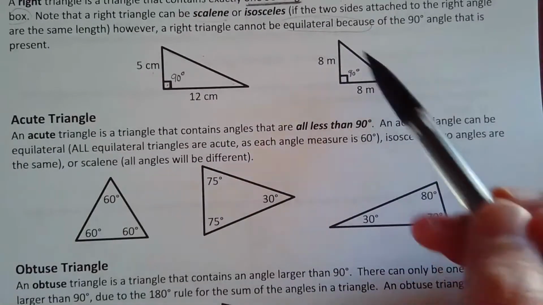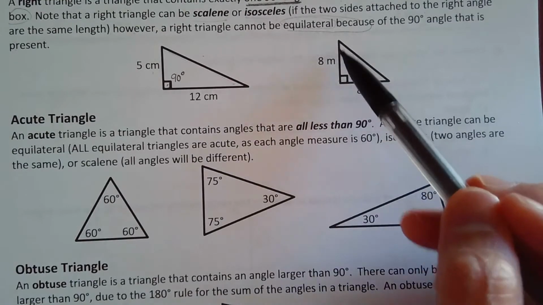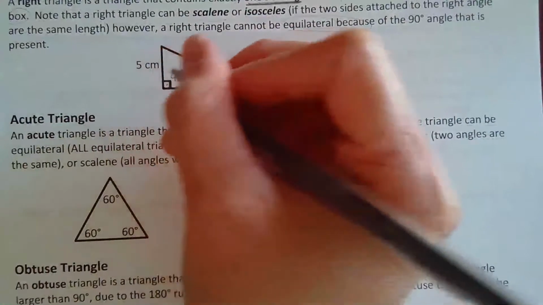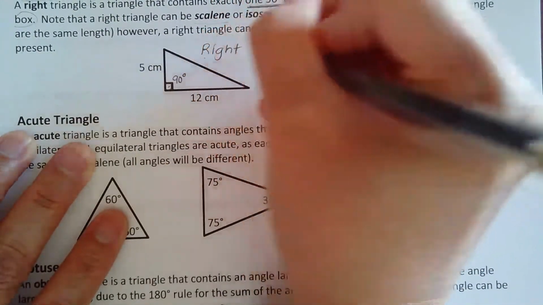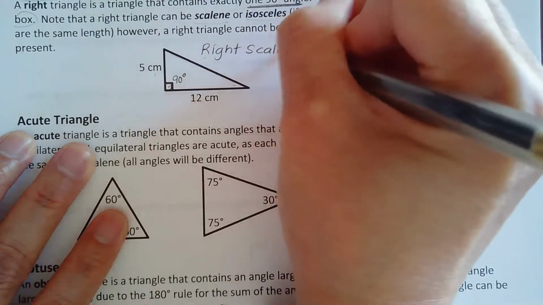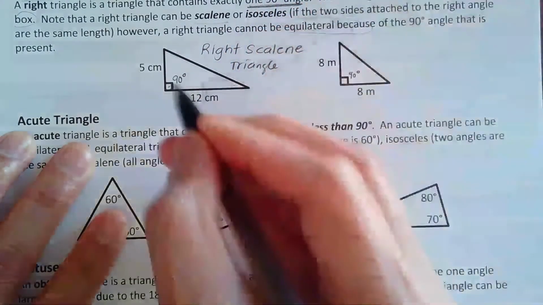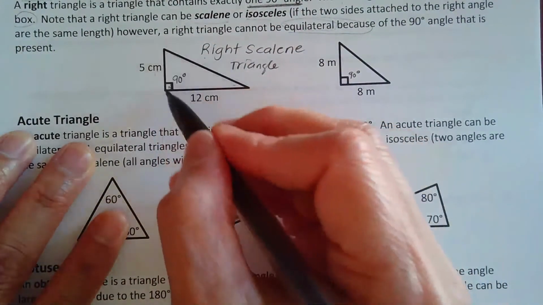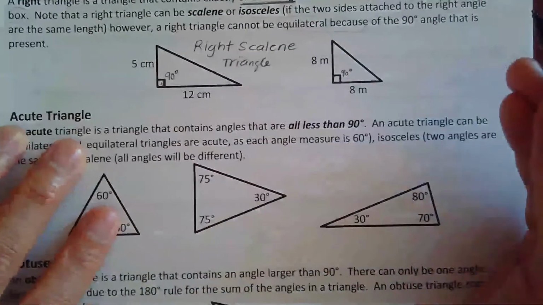I'm going to write it down: right scalene triangle. There's a right angle in here, and all three sides are different.